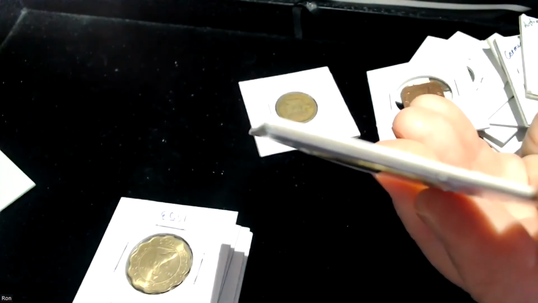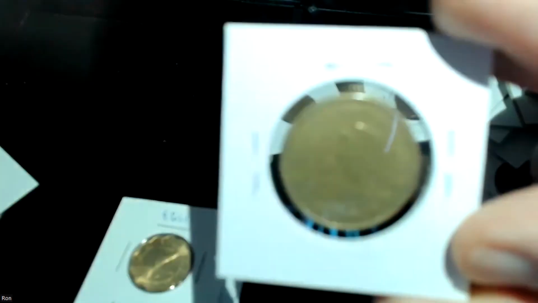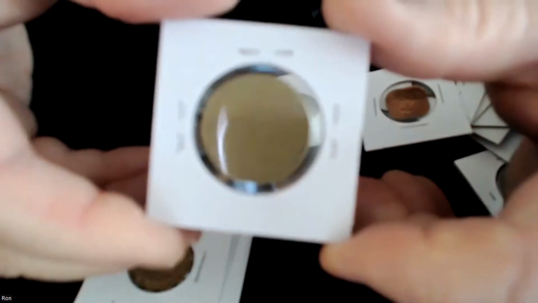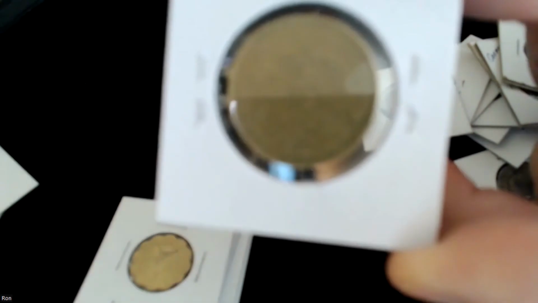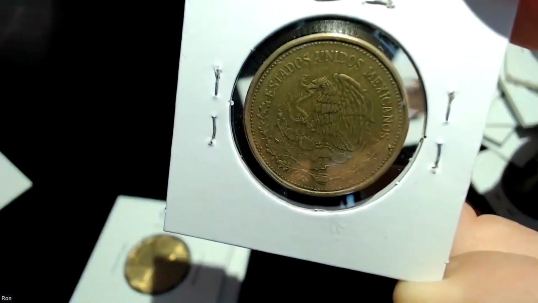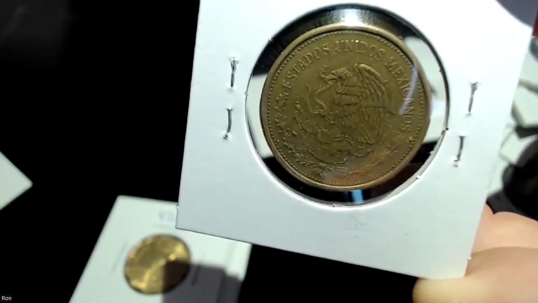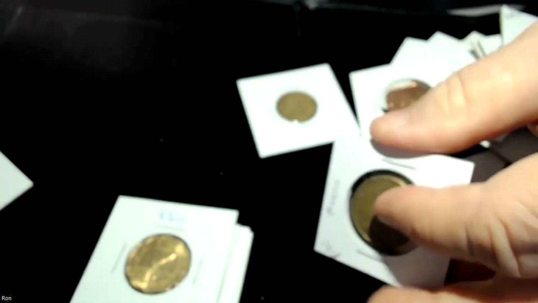This one is a Mexican coin, 1980s. All right. And we'll see if I can get it to focus. Will it focus without the light? We'll see. I don't know, but we're going to try to get it in focus. Focus, focus, focus. Okay. There it is. Beautiful. Mexican coin. And what is it? It is a 100 peso coin. They had high inflation in the 80s.